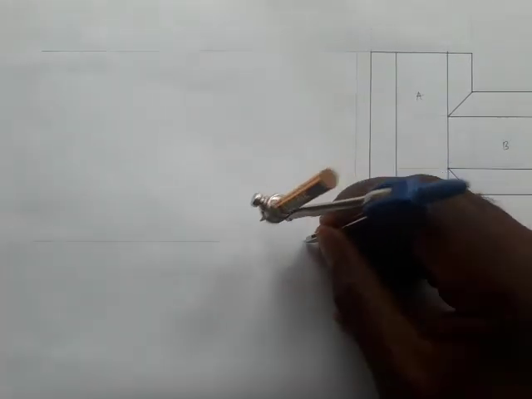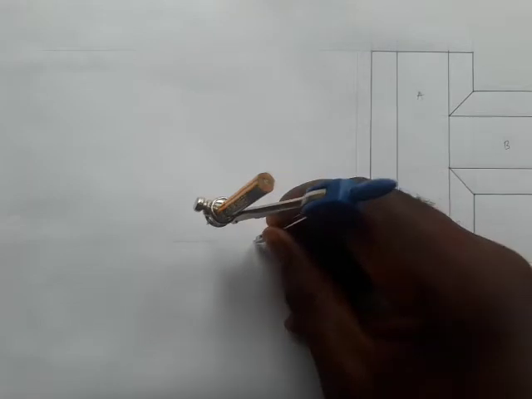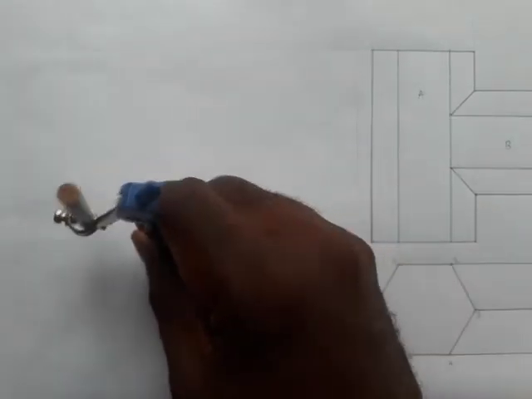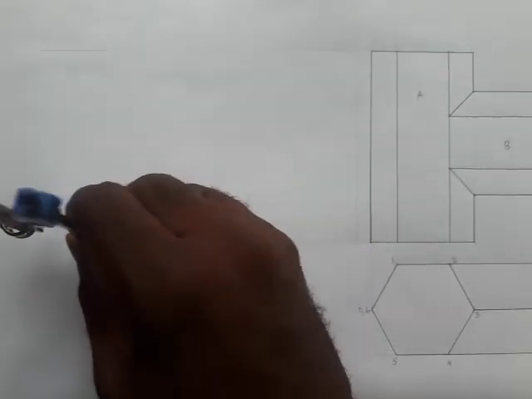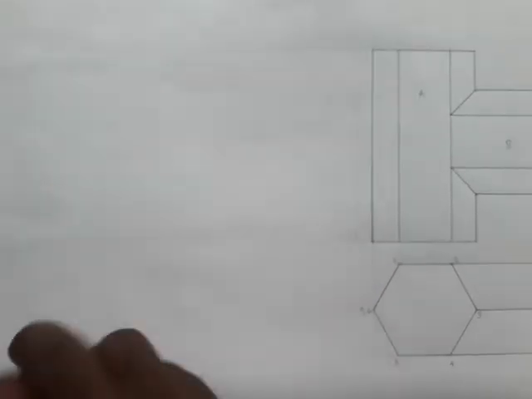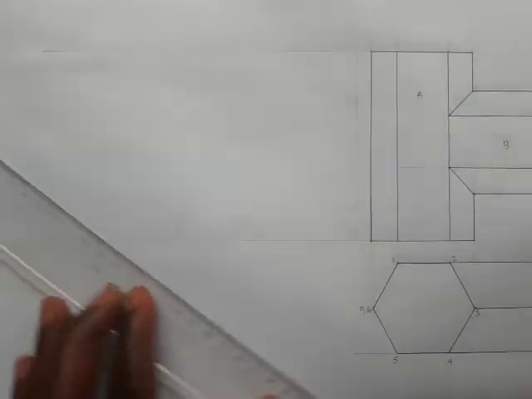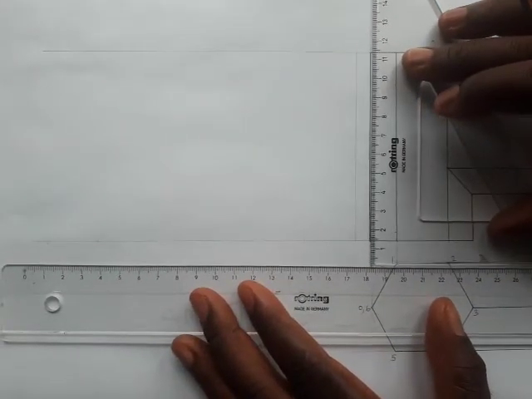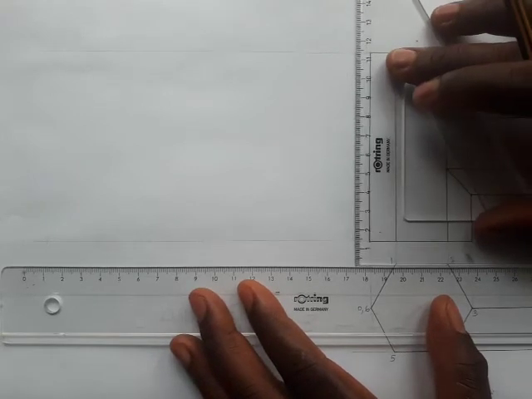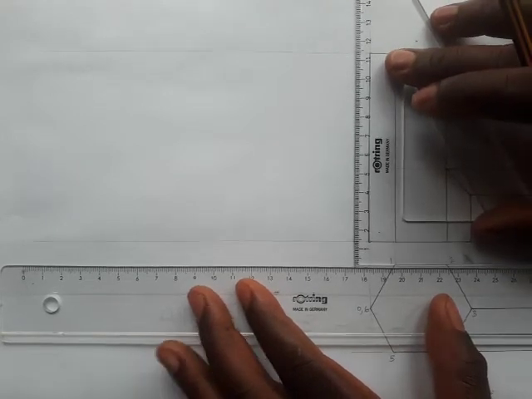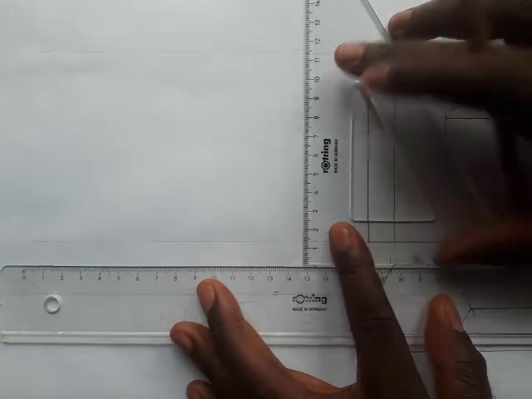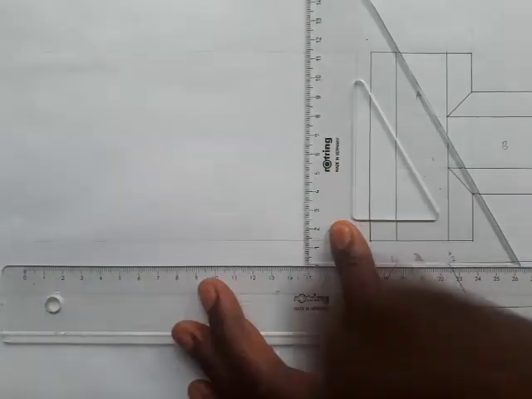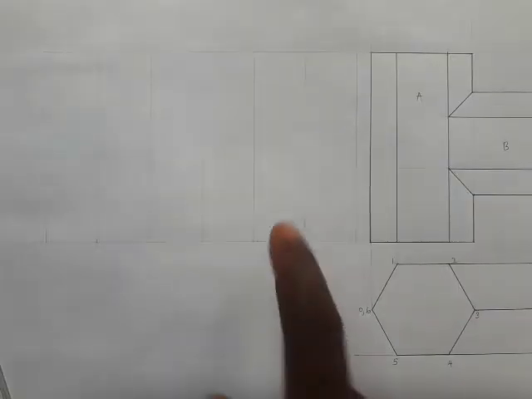1, 2, 3, 4, 5, and 6. So after doing that, transfer lines, align your set square with the vertical line here, and transfer line to all 6 points, 1 up to the very last one there. Okay, so I'm done with that.